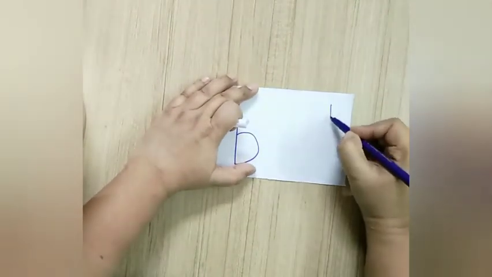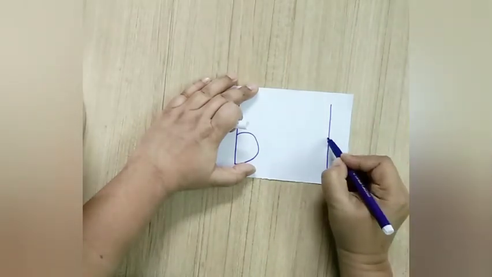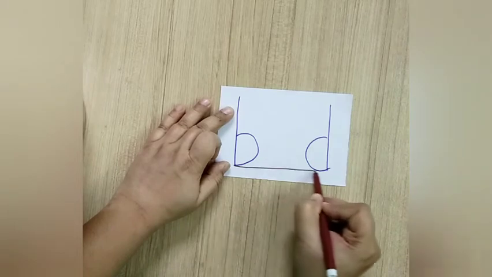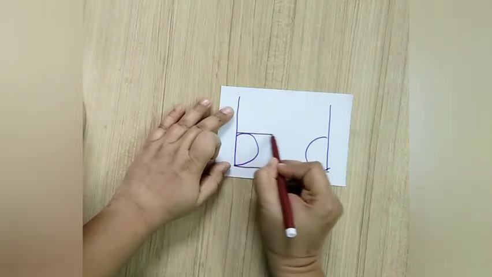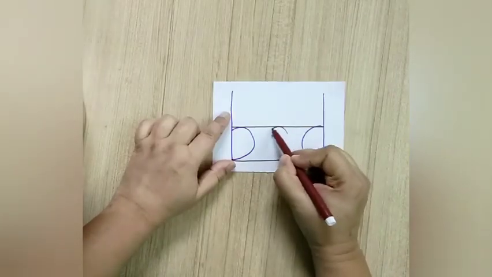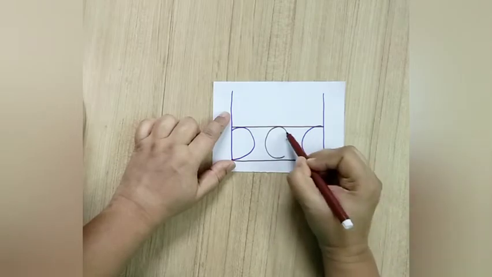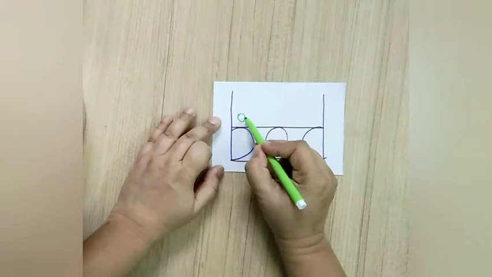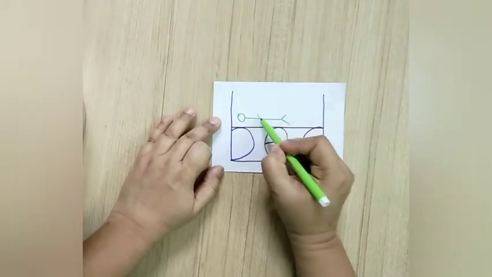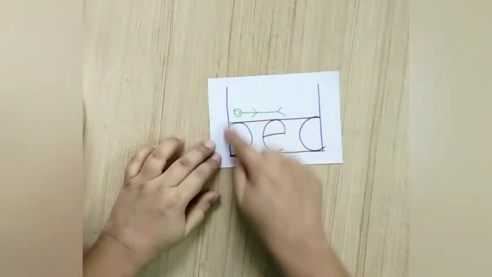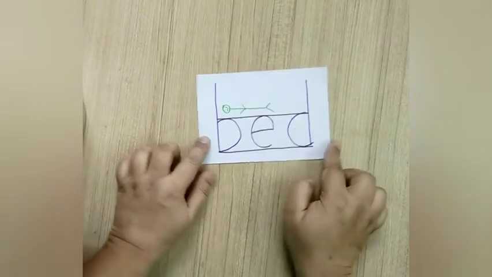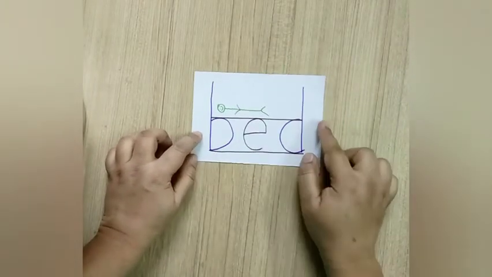Write the lowercase letters B and D and we have formed something that looks like a bed. B-E-D, bed. You can even draw a sleeping person on it. Now the circle of the B and D has to be inside the two lines. It cannot be outside.